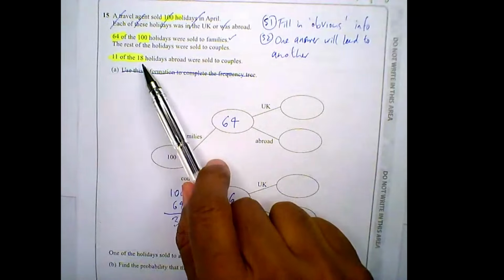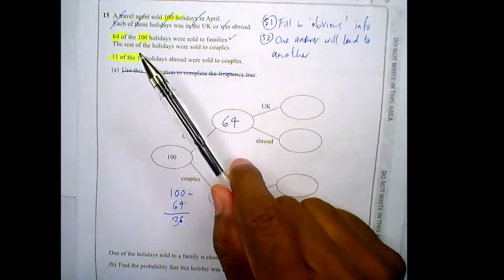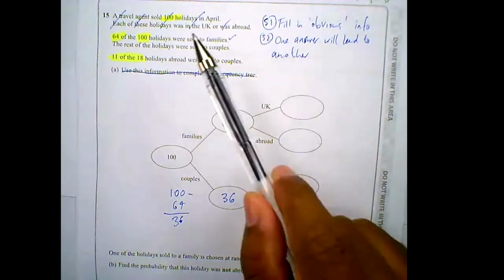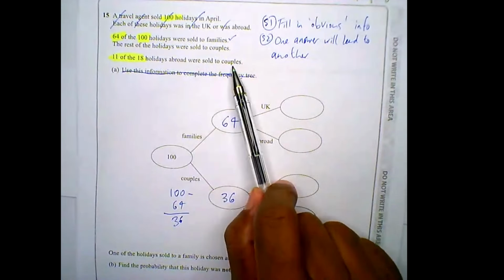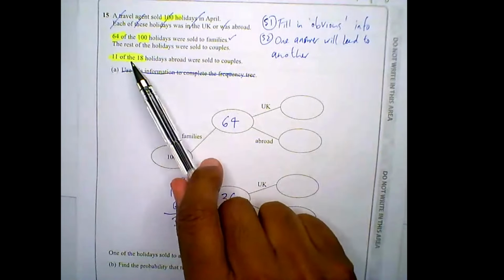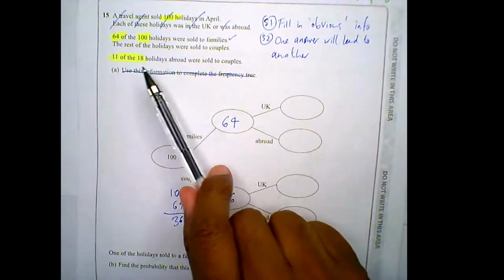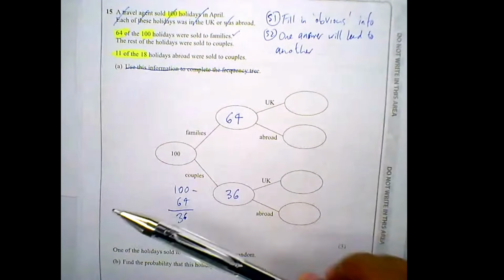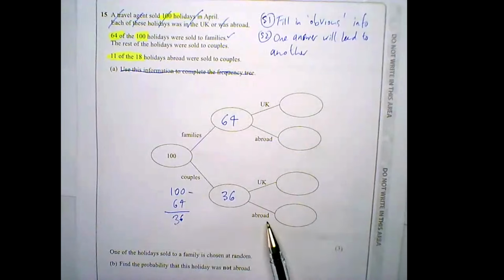11 of the 18 holidays abroad were sold to couples. So I've got 11 of the 18 holidays sold to couples. I've got 18 and I've got 11. So if I think about this a little bit, 11 of the 18 holidays abroad were sold to couples. So couples and abroad.